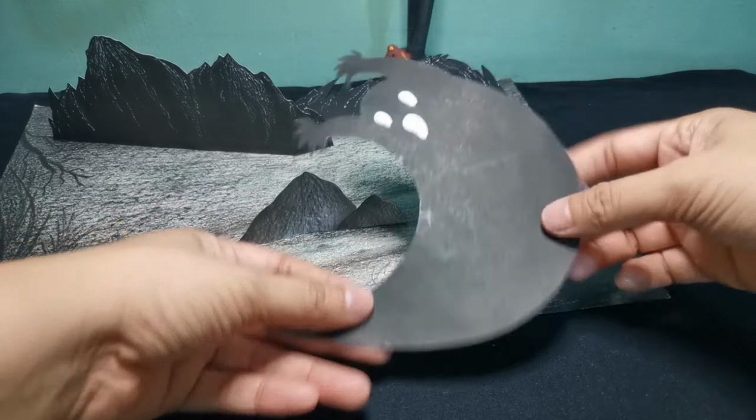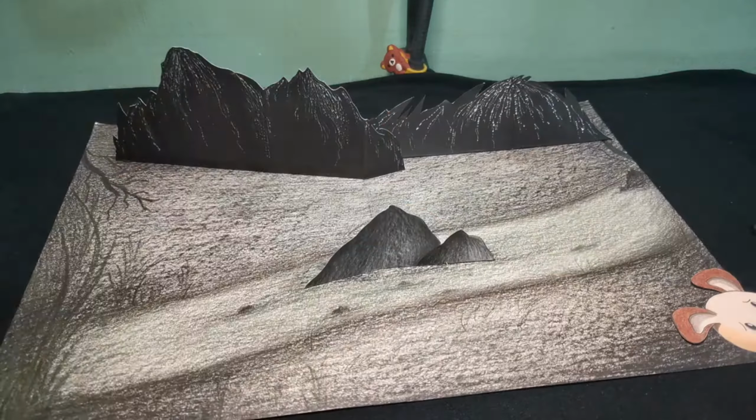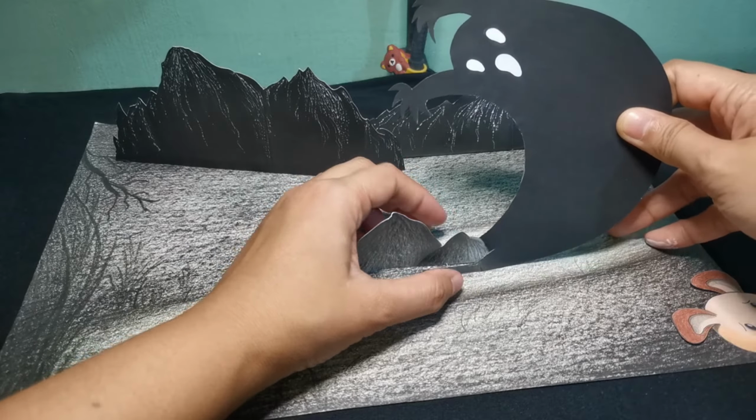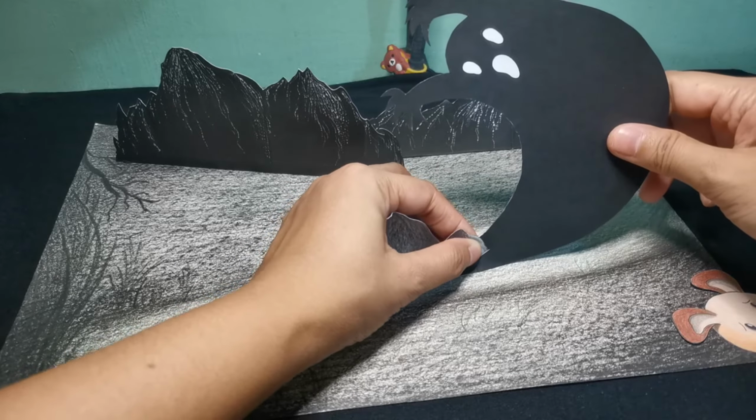Now, let's put the shadow ghost. I just simply attached it onto this element so that it will stand.